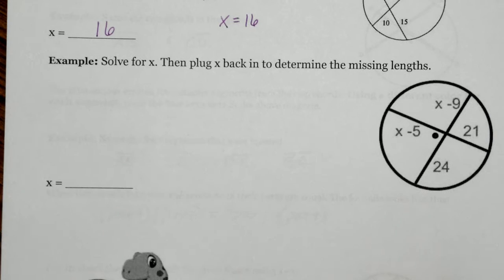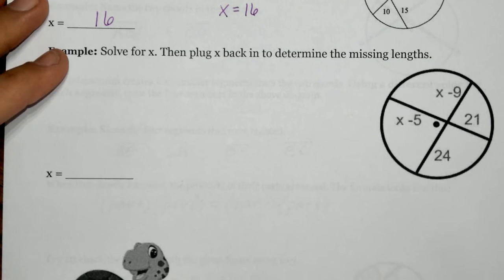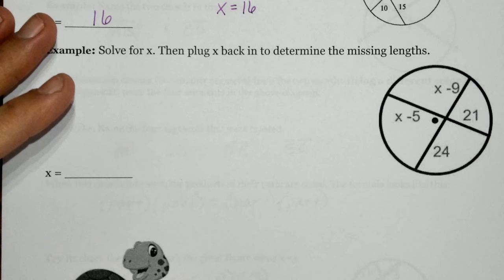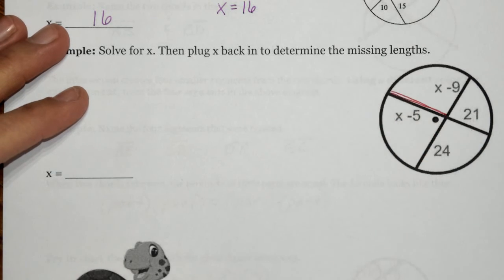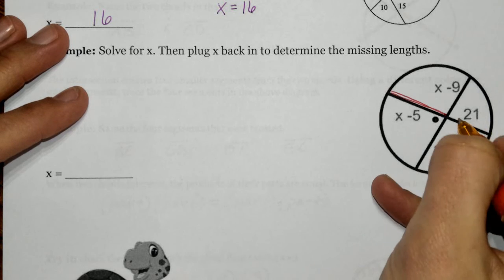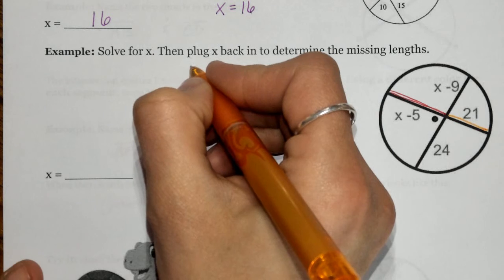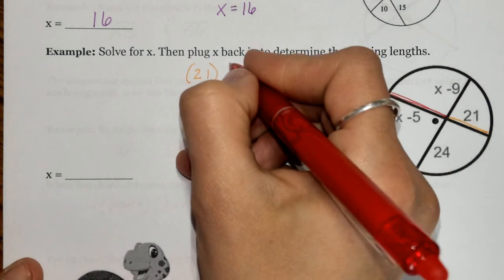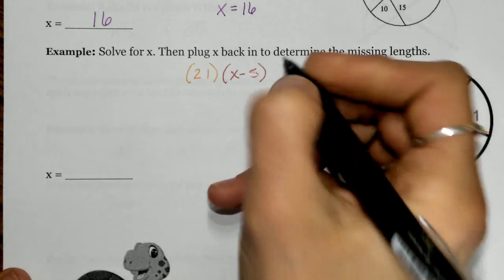Now the next one's going to get a little more complicated, but you need to know how to do this. We're going to have some distribution going on here. All right? So with this one, I'm going to go ahead and break it down with the 2 different colors. If I have this x minus 5 and this 21, I know I'm going to have to multiply them. What I'm going to do is put the 21 first, because I'm going to have to distribute. And I'm going to put the x minus 5. That way I can distribute. It looks a little bit easier here.